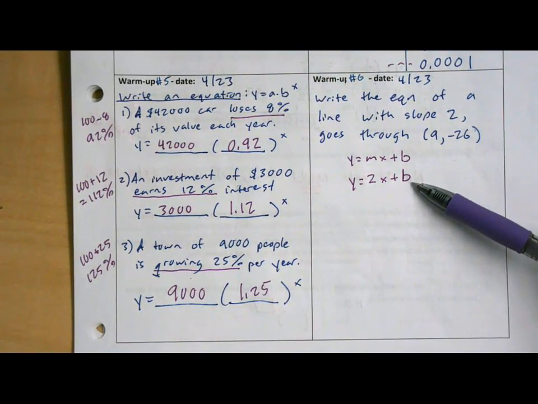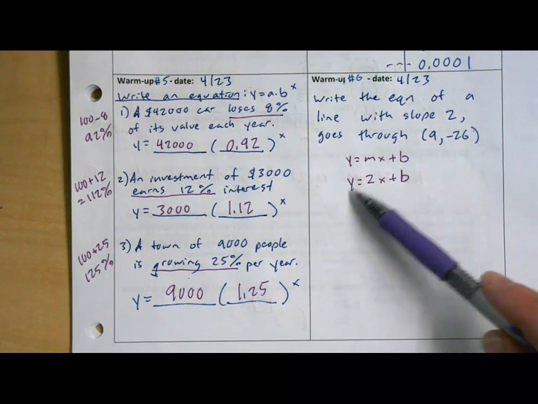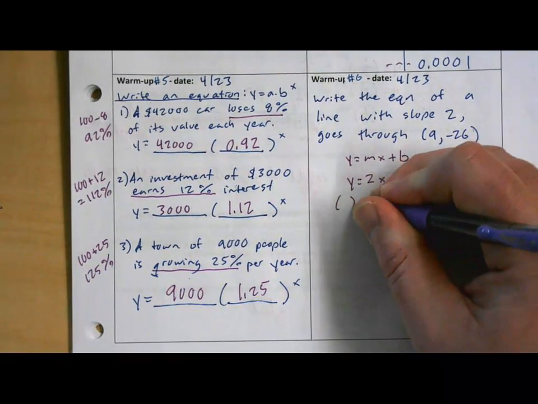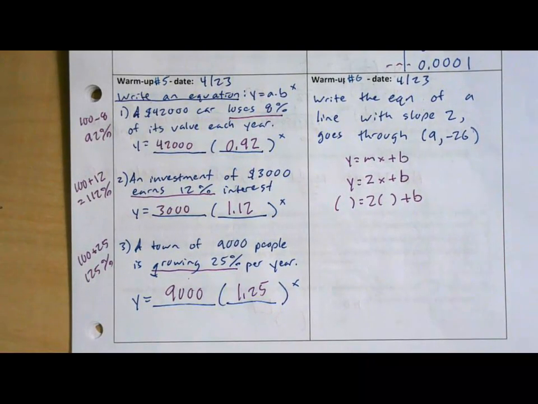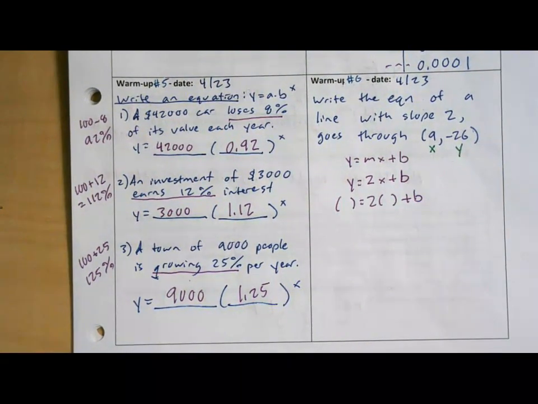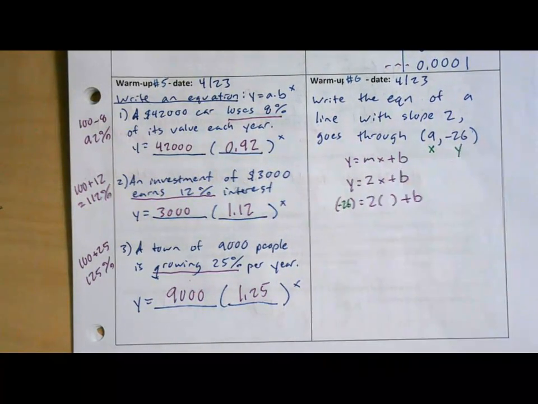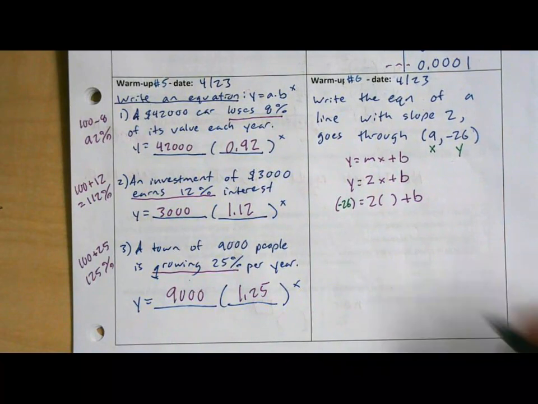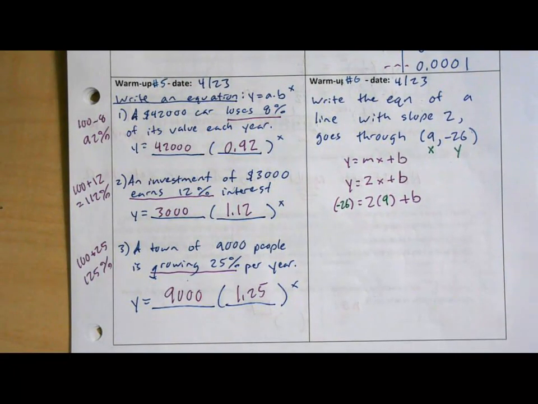Do you remember what our strategy was to find the number for the b value? Yeah, we're going to substitute some values in for x and y here. So I'm going to rewrite this, leaving the x and y out. And that's where this point's going to be useful to us. This point gives us an x value and a y value. So let's put those two things into our equation. The negative 26 is y, so it'll go here. And 9 is our x value, so that'll go here where the x used to be. And now we've got a pretty simple equation we can use to solve this thing. So let's use our algebra skills and solve it.